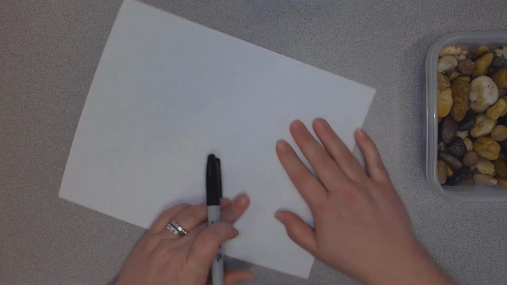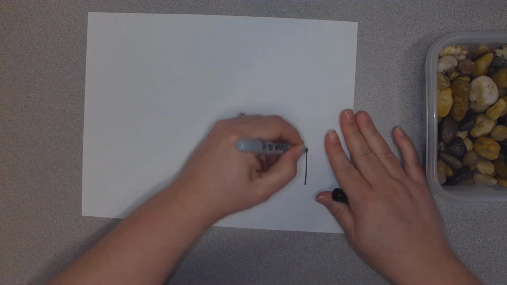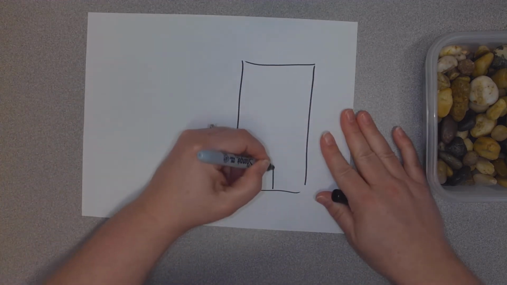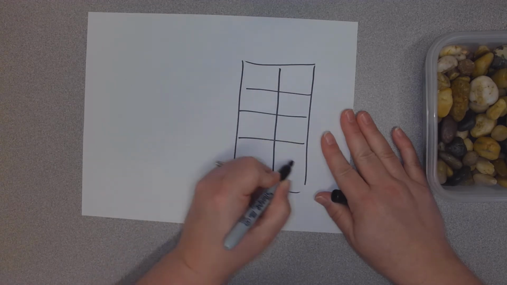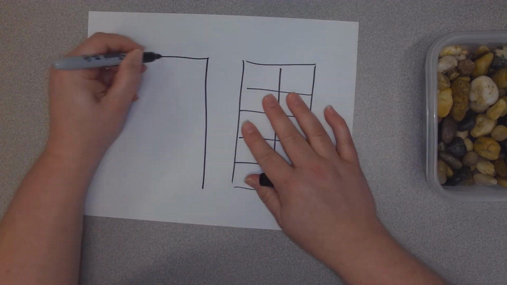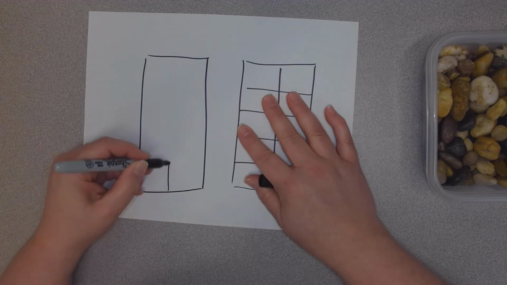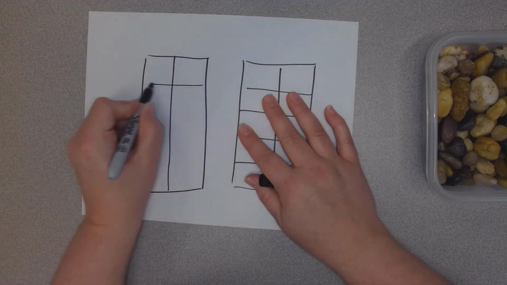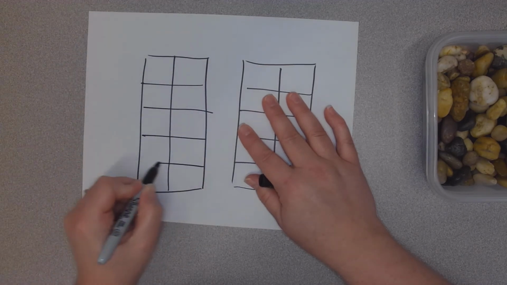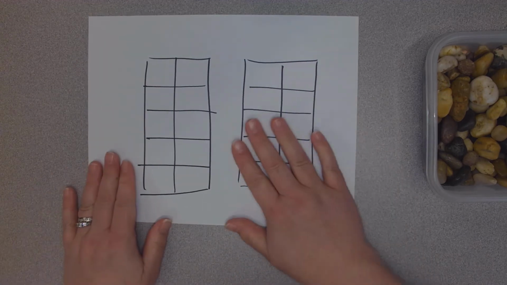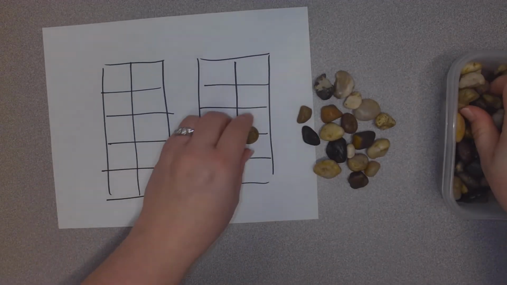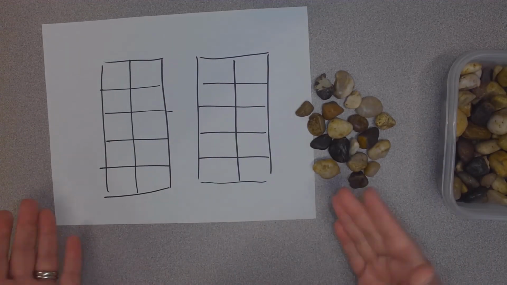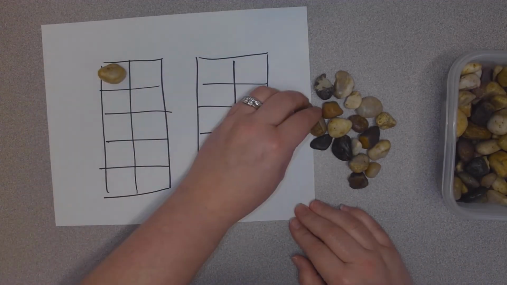Maybe what I'll do here is draw myself a 10 frame. Remember, we chop it in half and then we make 4 lines across. And I'll fill up another one just in case I take a lot. Okay, chop it in half. 1, 2, 3, 4. Okay, so I've got 2 10 frames. I'm going to take a bunch, rocks. That looks good. I'm just going to start filling up my 10 frames here.